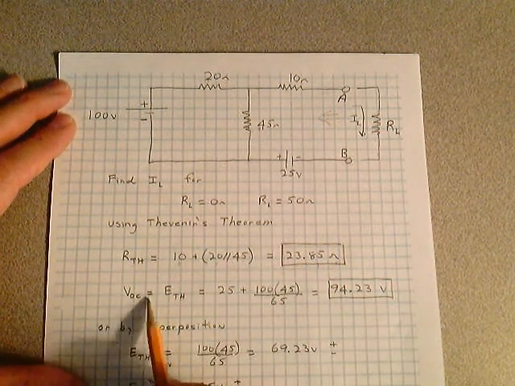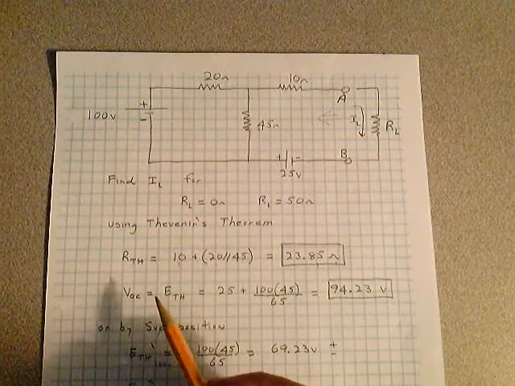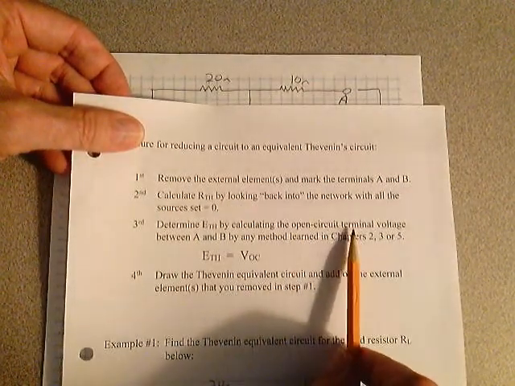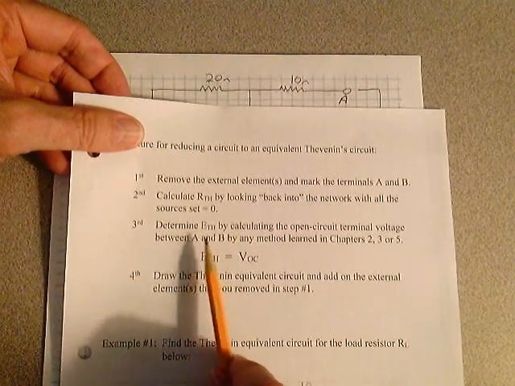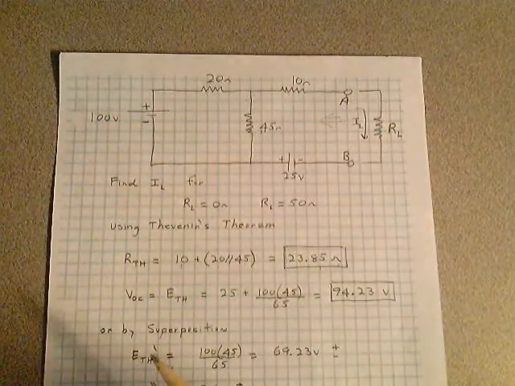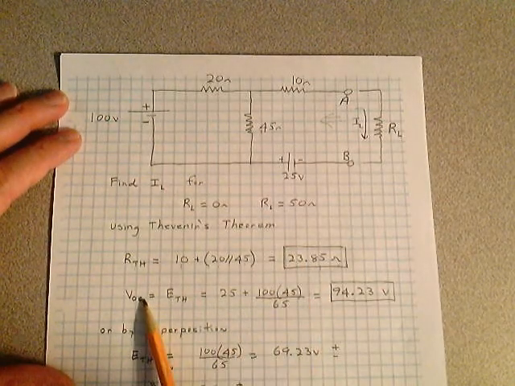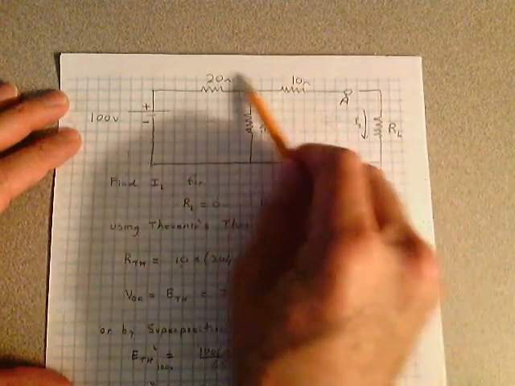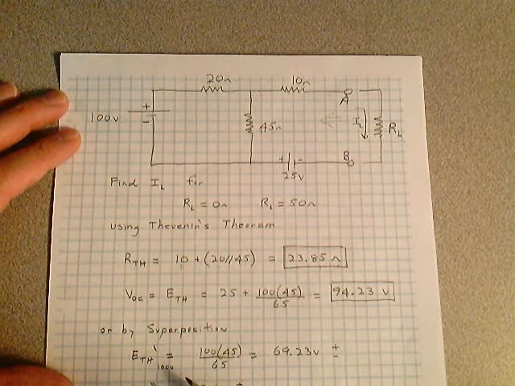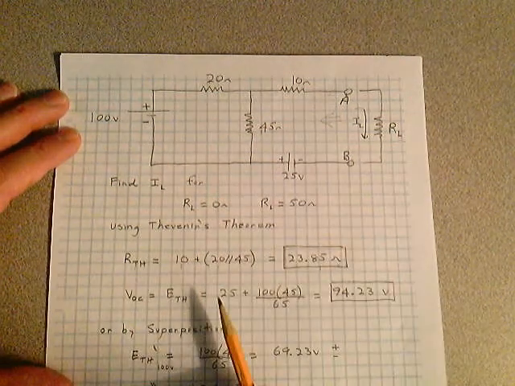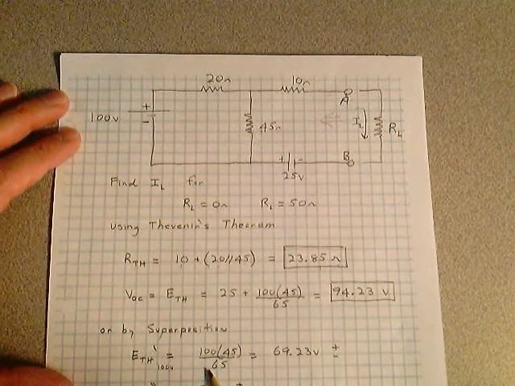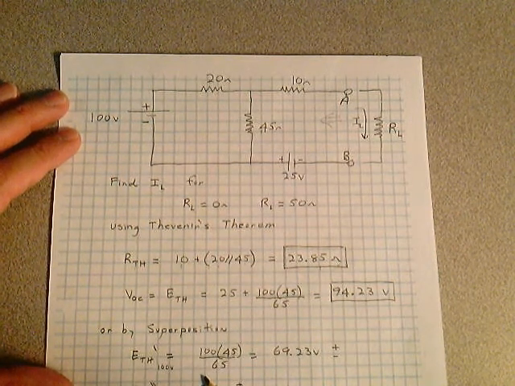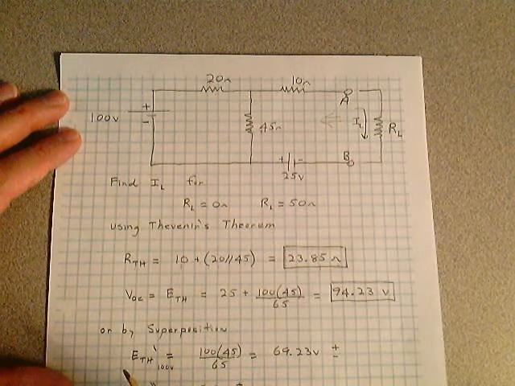Down here, I want to calculate the open circuit voltage next. Where I'm at is determine E Thevenin by calculating the open circuit terminal voltage that you marked A and B. Any method you want to use. Well, this resistor isn't here. I want to find that open circuit voltage for this circuit. I have two methods. I use the common sense method and I use superposition. I don't care which one you choose. You may want to do loop analysis. You may want to do nodal analysis.